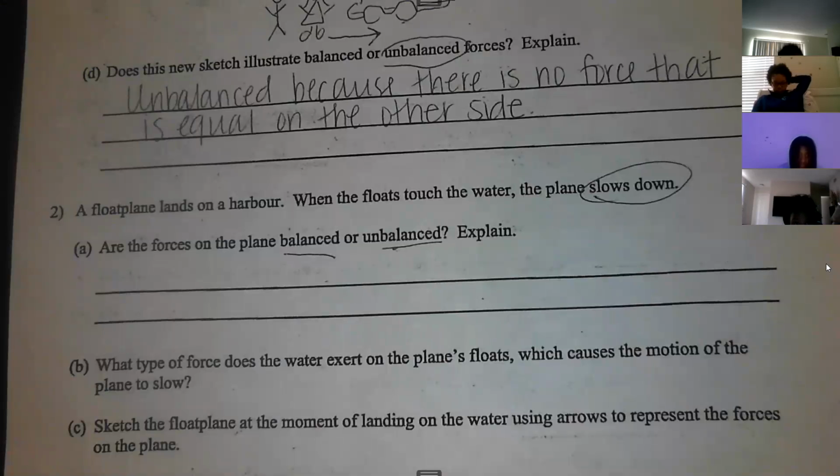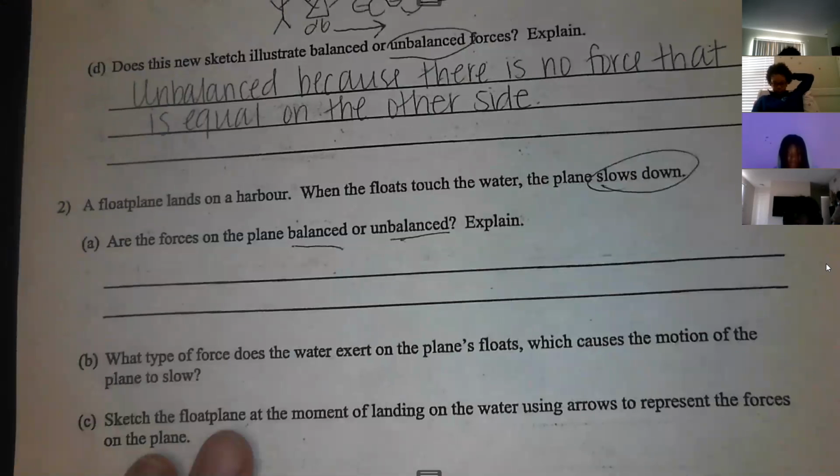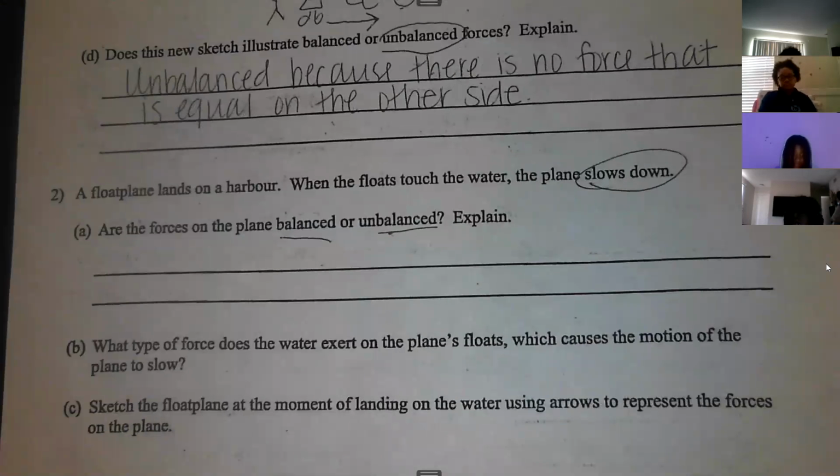What does it say in our chart? Go ahead and give it a shot. Keep going, Emerson. You got it? You can phone a friend for help if you want. Hey, you gave her a good start.